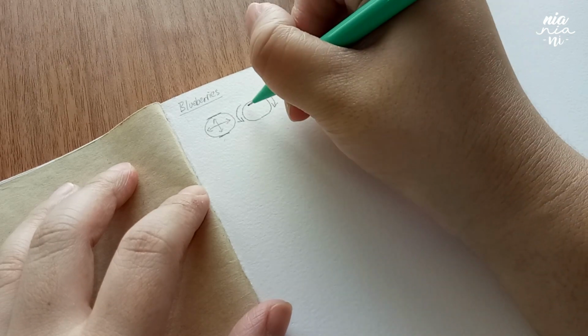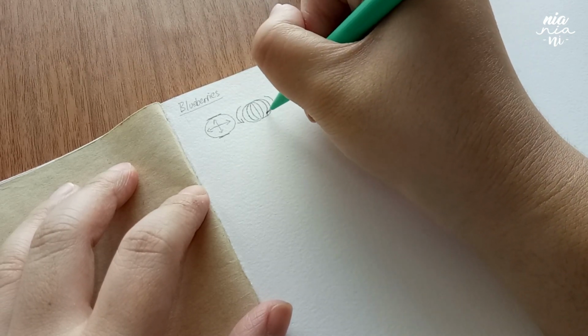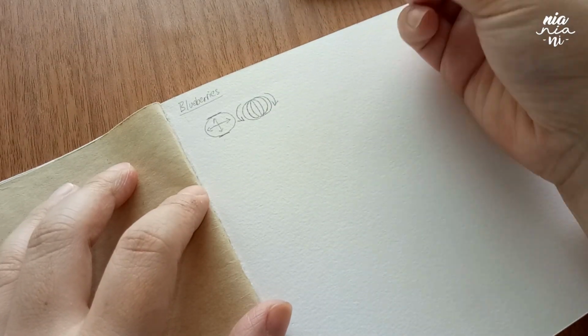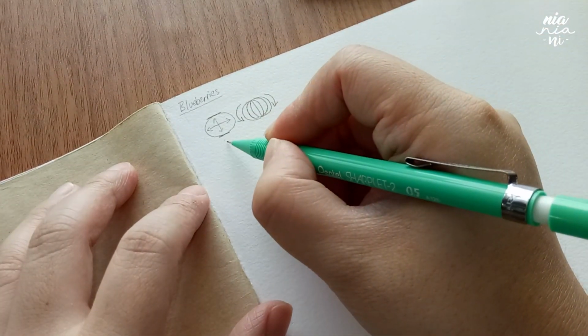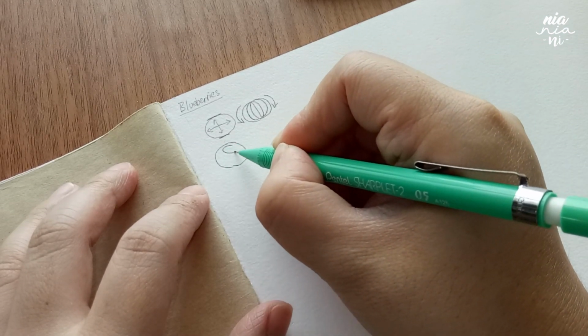I'm just going to roughly show the contour of this shape from the side so you get a better dimension of it. It really helps if you have the subject right in front of you, but if you don't, then Googling the image or just looking at Pinterest also really helps.